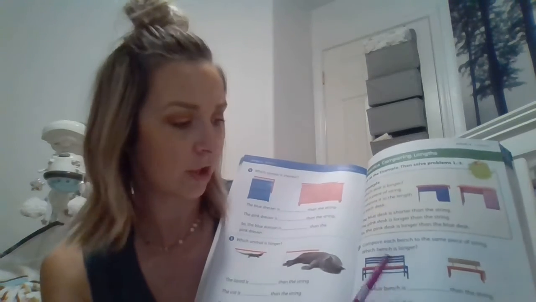And then you'll have them do this page on their own. So they're doing the same thing. They're looking at these 2 benches, and then they're filling out longer and shorter. On the back, same thing, longer and shorter.